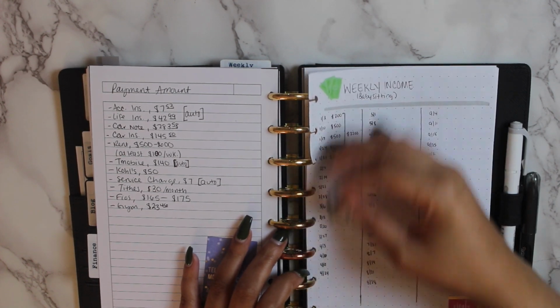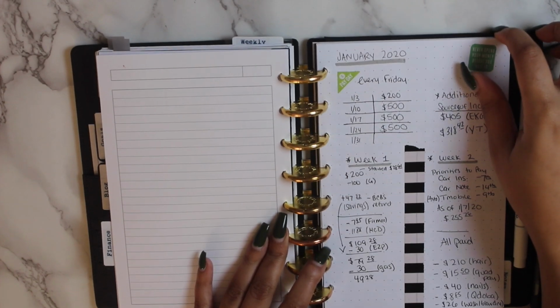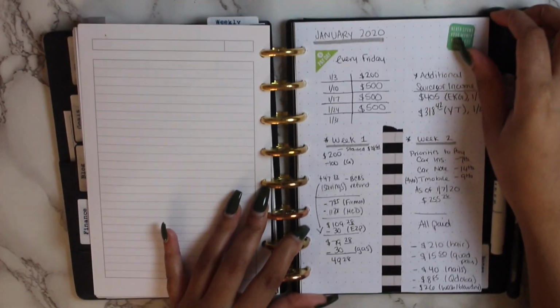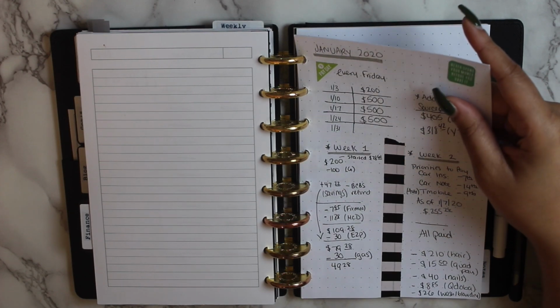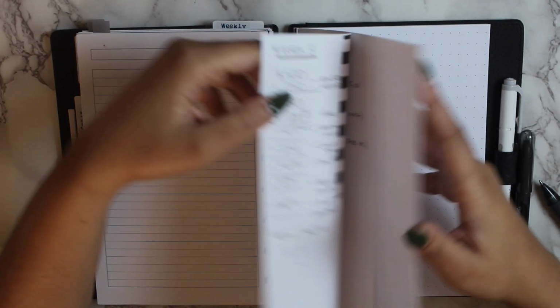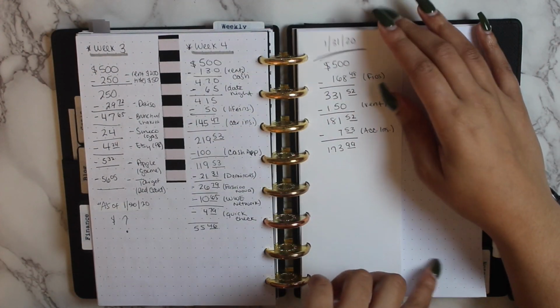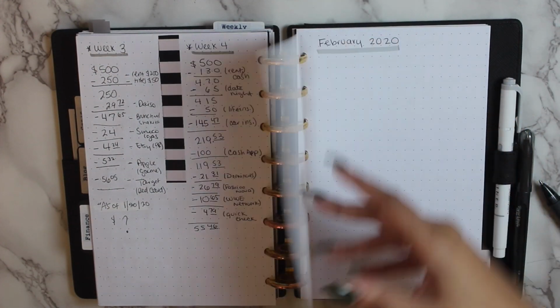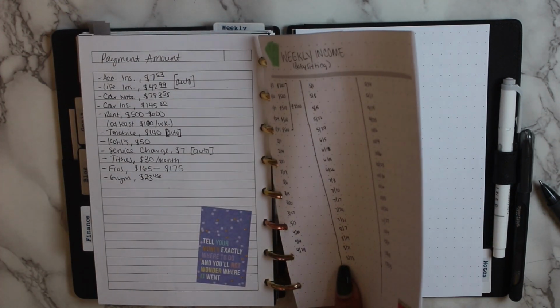Now, I also have this, which I did in my classic size planner. I did this here and I hate it. I absolutely hate it. I don't like it at all. Here I am working with the week of January 31st with this little half sheet. But for the month of February, my pay that's coming on, what day is that?